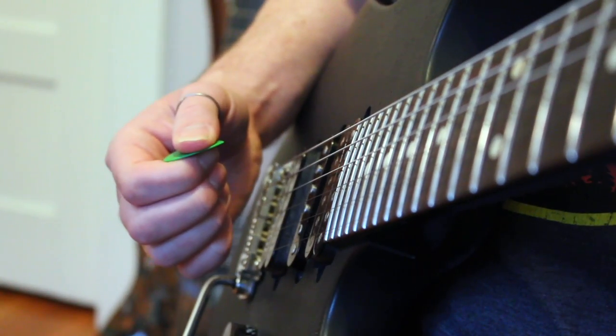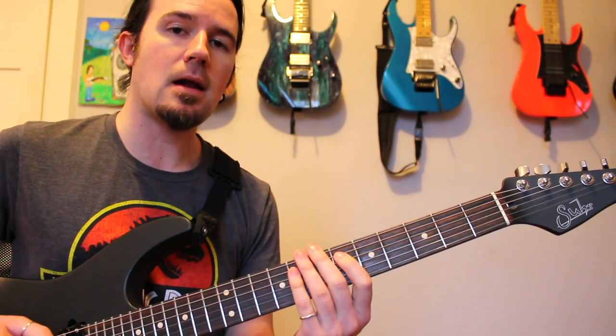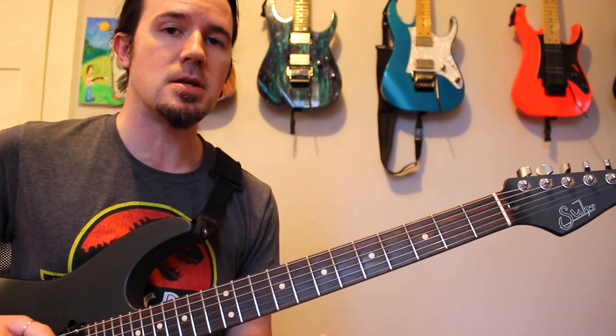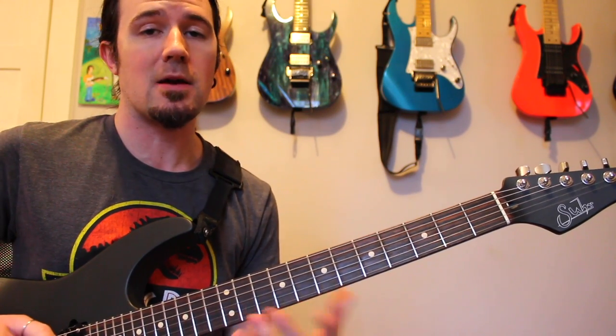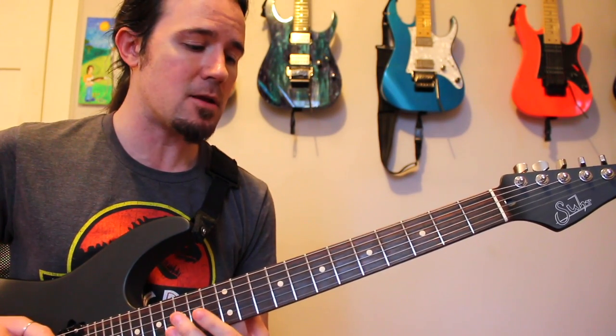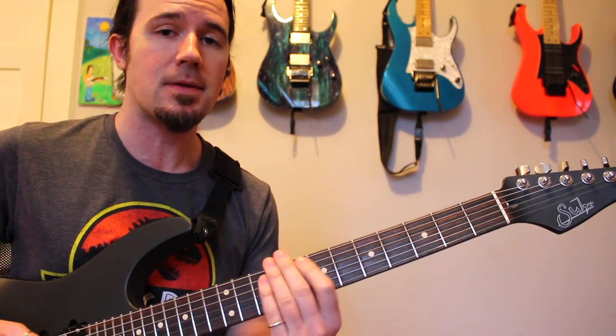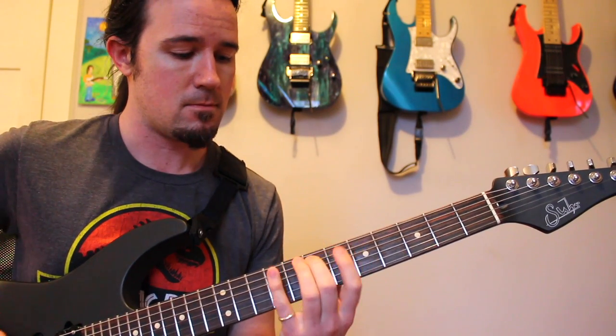Great workout for the picking hand. I recommend trying that hopscotch harmony approach to other scales that you know too, to learn more about that scale and what kind of chords it can generate. So maybe try taking it through something like an A Lydian mode or something like that. See what you come up with.